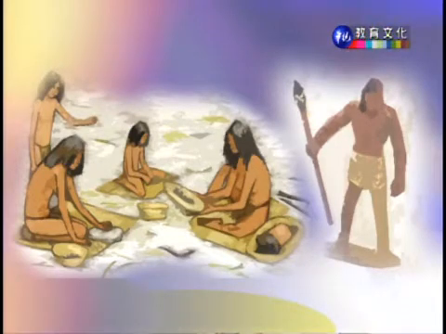You see women who are working, doing some kind of work on mats. This is probably near their camp.